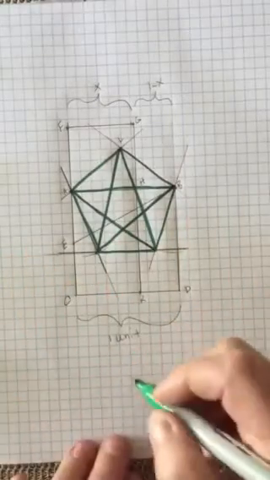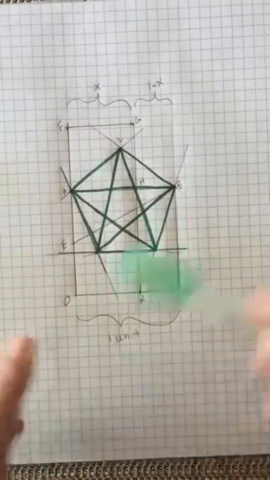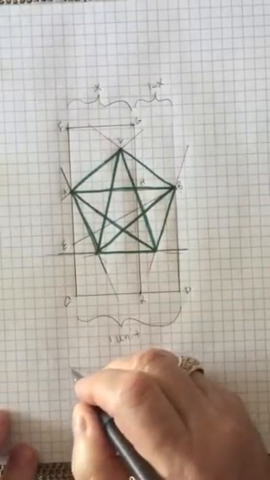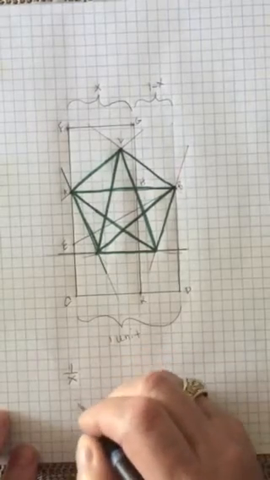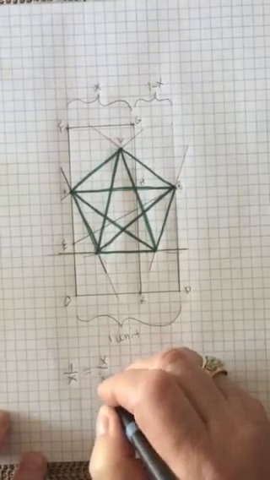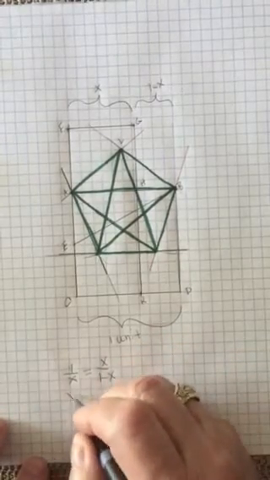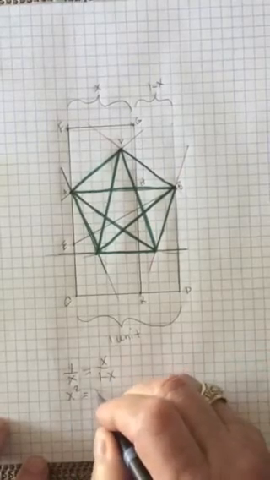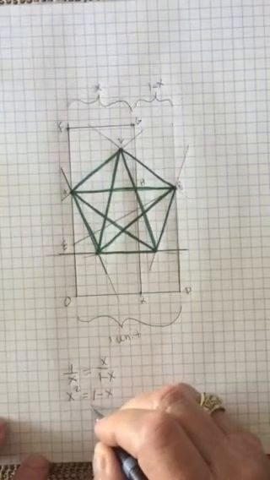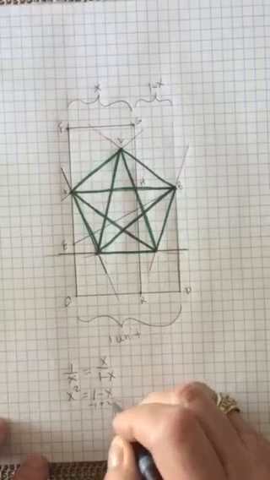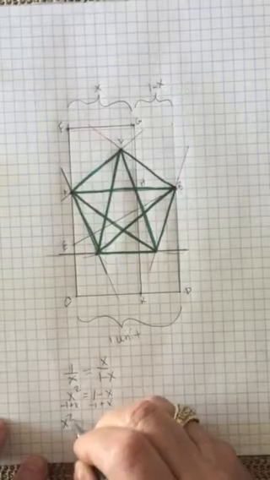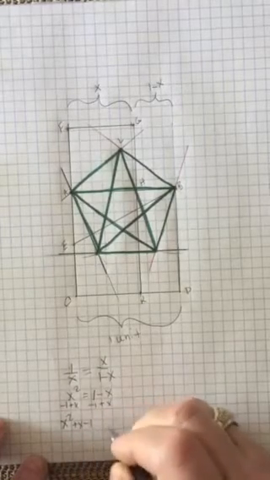So the golden ratio is 1 over x is equal to x over 1 minus x, or x squared is equal to 1 minus x. Bring your 1 and your x over, so you subtract 1, add x, is x squared plus x minus 1 is equal to 0.